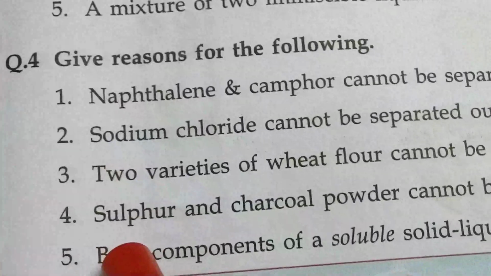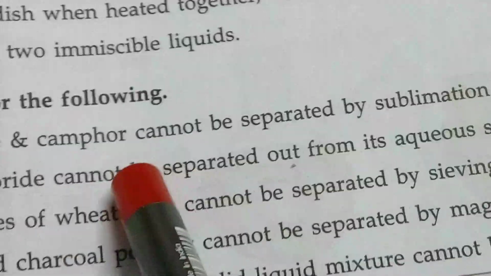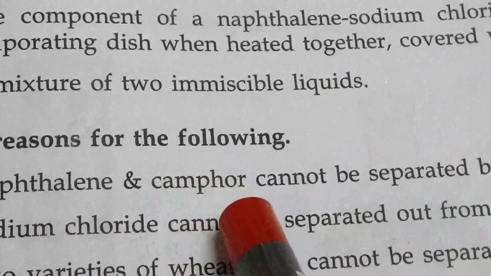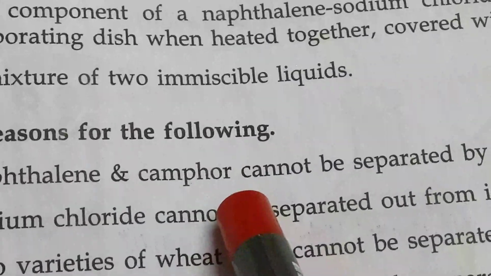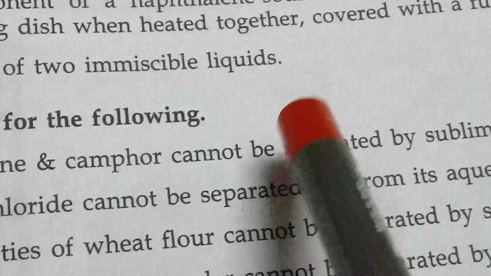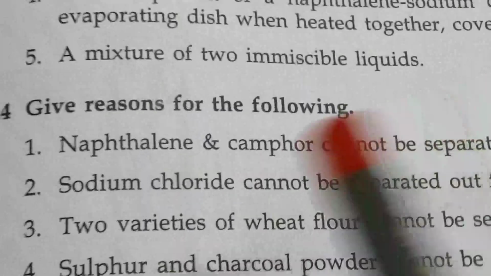Now this portion is too important. Give reason for the following. Naphthalene and camphor cannot be separated by sublimation. Naphthalene and camphor both are sublimable substances. By using heat, they directly transfer into vapor. That's why they cannot be separated by sublimation process.